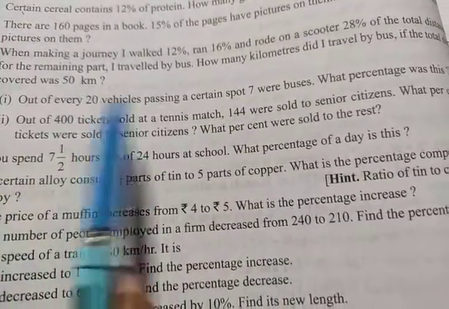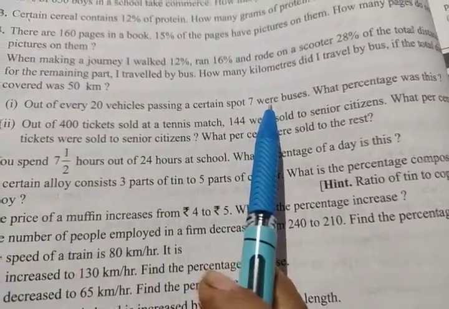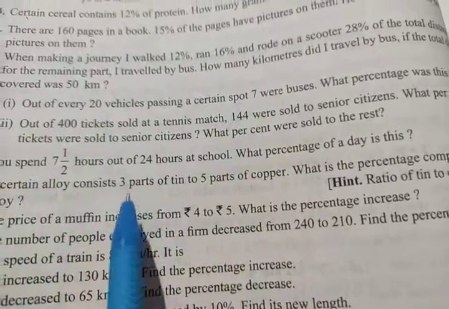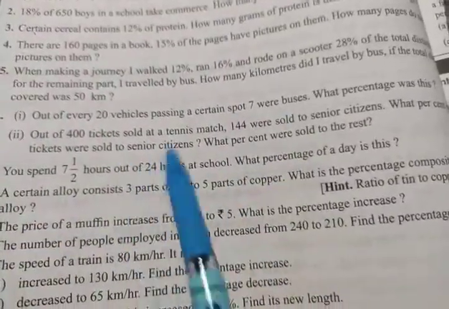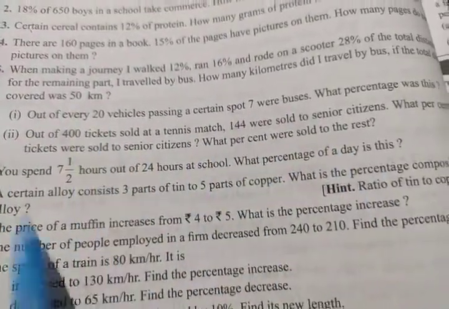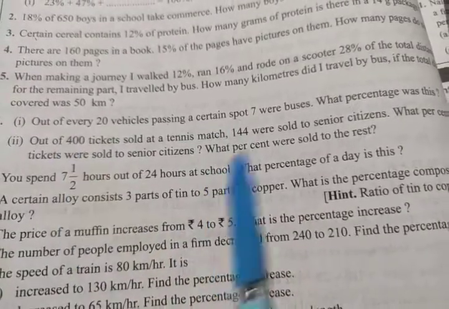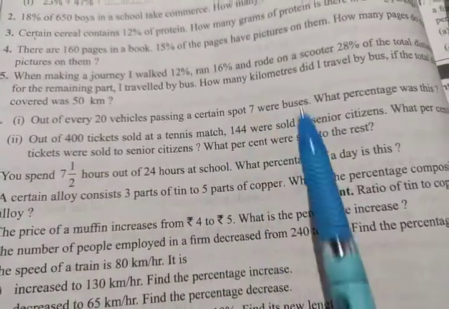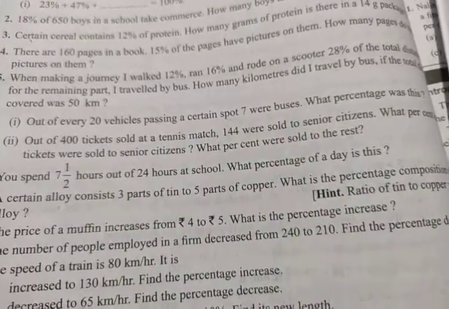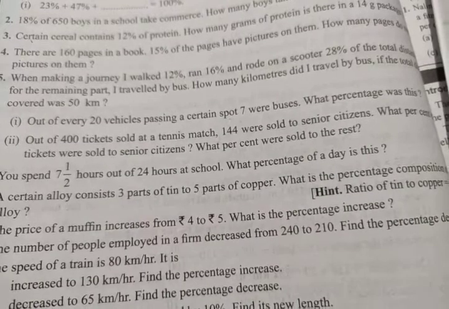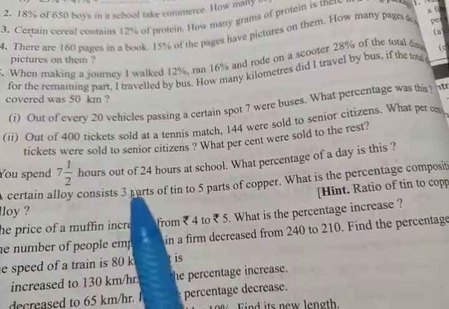Out of every 20 vehicles passing a certain spot, 7 were buses. That means some percent of 20 is equal to 7. Many vehicles pass through that spot, but out of all those vehicles, some percent of them is equal to 7 buses. So you can write this as x percent of 20.